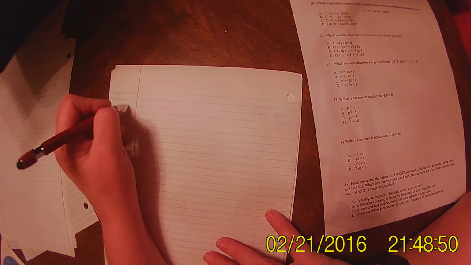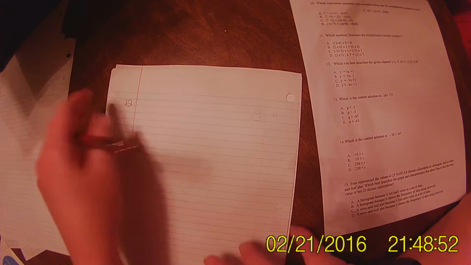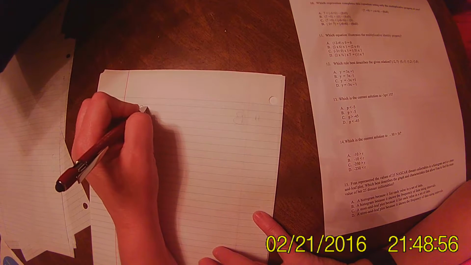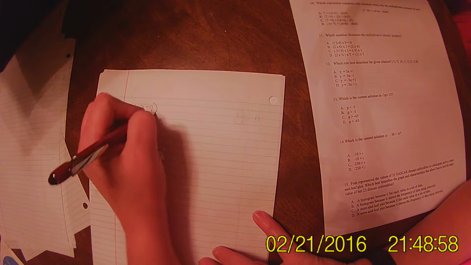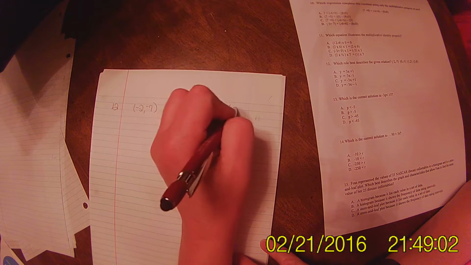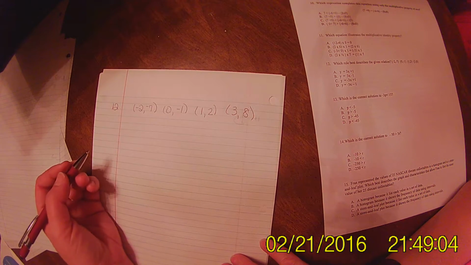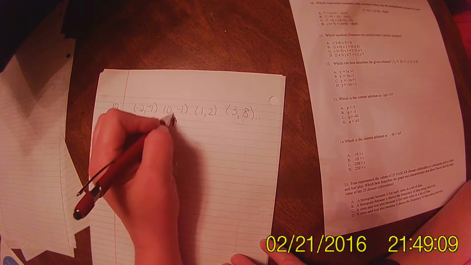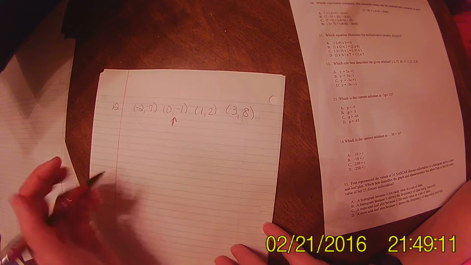Okay, number 12, it says which rule best describes the given relation. And now they gave me some ordered pairs over here, which was like (-2, -7), (0, -1), (1, 2), and (3, 8). Okay, and then they gave me 3 equations. Now I'm going to start with this one because I always like to plug in that 0 for my x value first if I can.